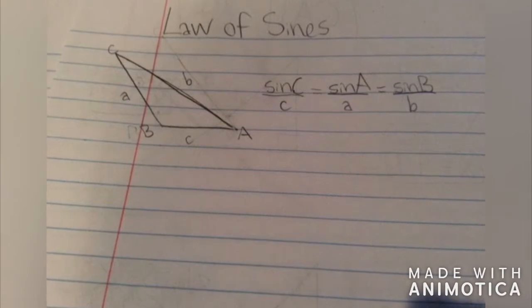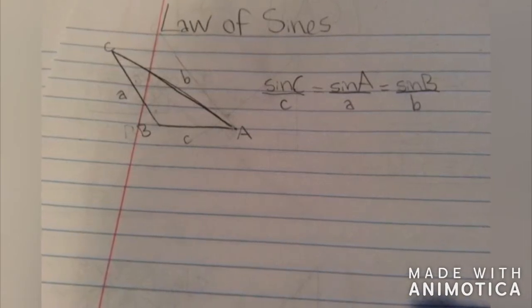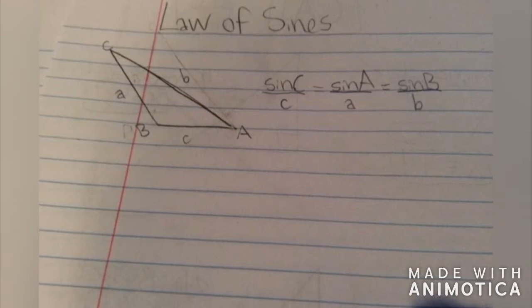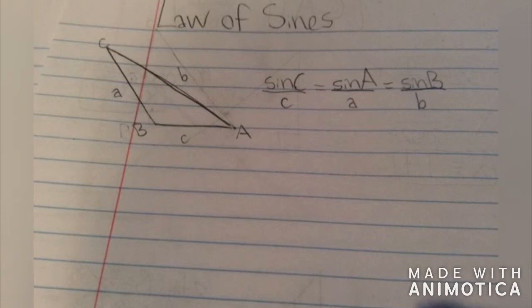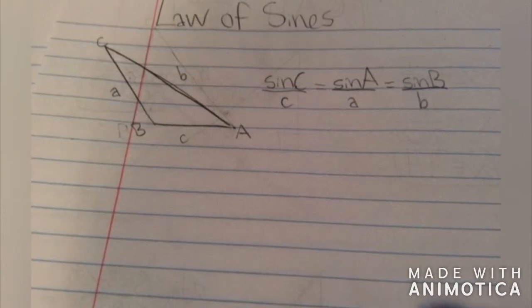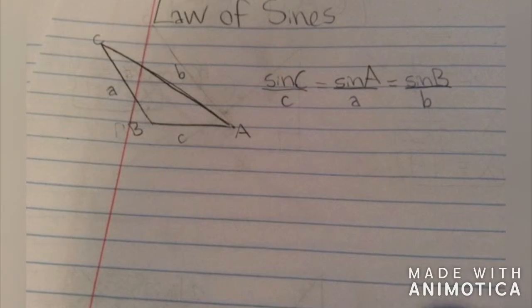The law of sines states that the sine of an angle over its opposite side is equal to the sine of another angle over its opposite side in the same triangle. This applies for non-right triangles. What we need to use the law of sines is one angle, its opposite side, and the side opposite to the angle we're looking for.